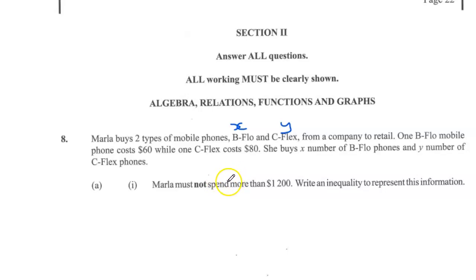So she buys 2 types of phone, B-Flow and C-Flex. One B-Flow costs that, while one C-Flex costs that. She buys X amount of B-Flow and Y amount of C-Flex. Marla must not spend more than $1,200. Write an inequality to represent this information. So B-Flow is represented by X and C-Flex represented by Y.